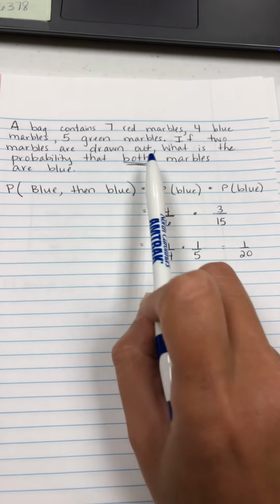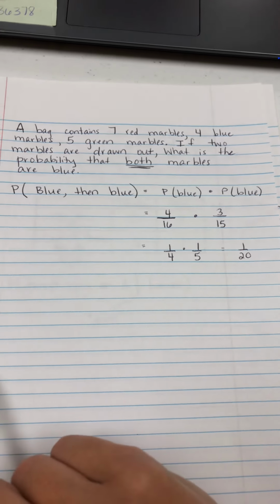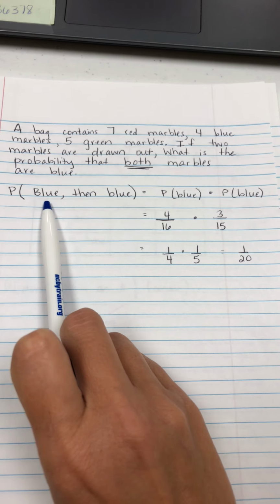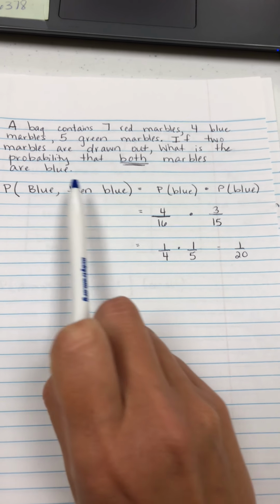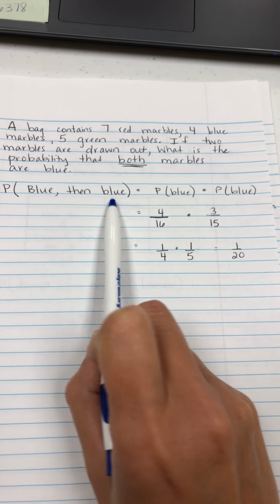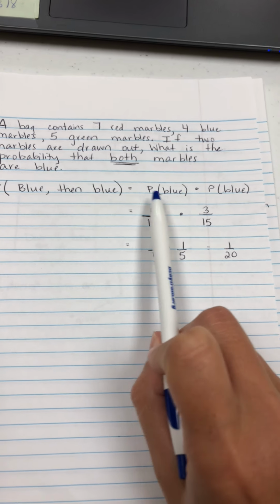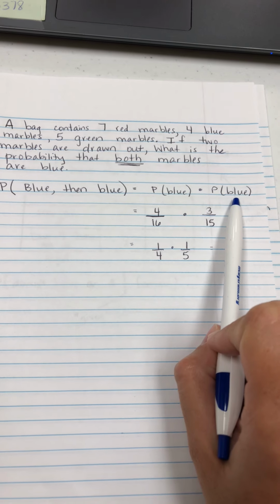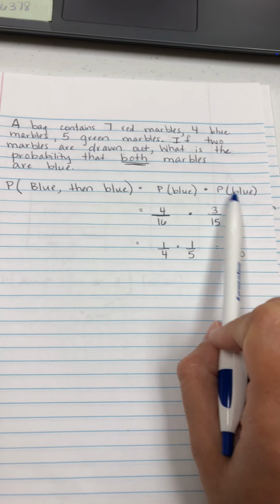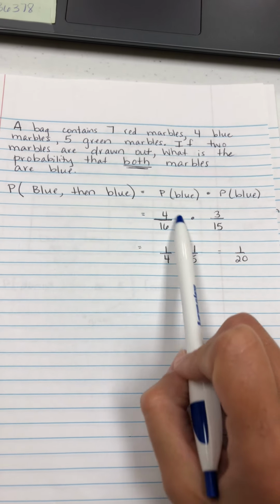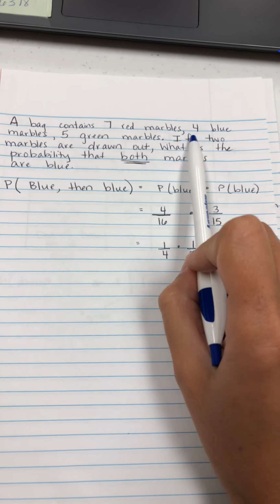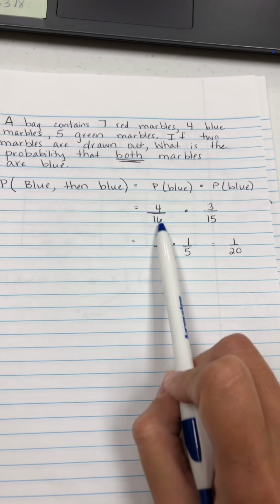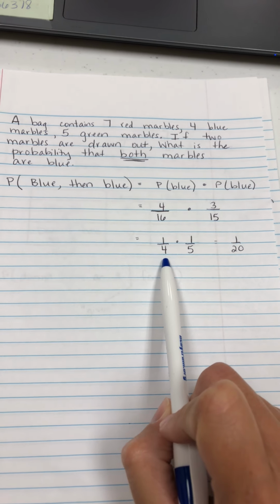But since this one is 2 marbles and we want both marbles to be blue, this is the formula that you will use. Whenever you have the probability of getting a blue followed up by another blue, we're going to use the formula, the probability of the first event multiplied by the probability of the second event. So the probability of getting a blue the very first time, we've already said, is 4 out of the total of 16 marbles. So that is 4 over 16, which reduces down to a fourth.